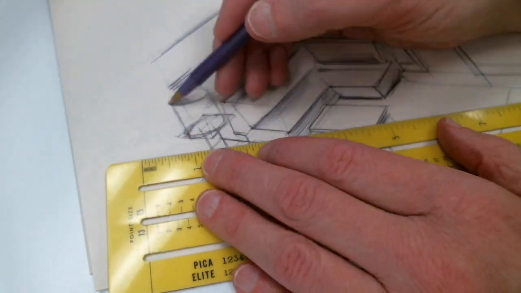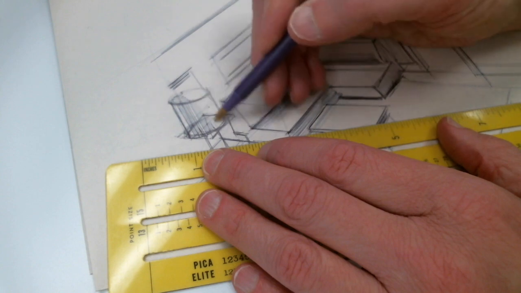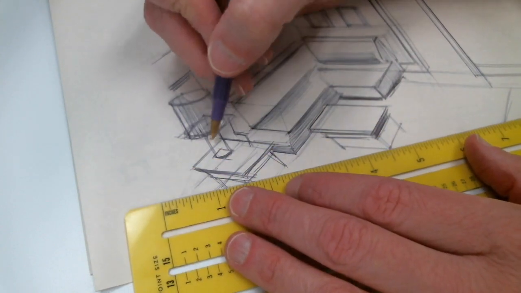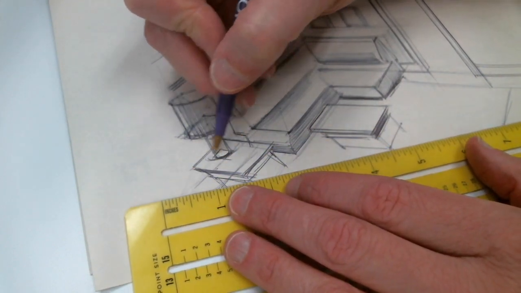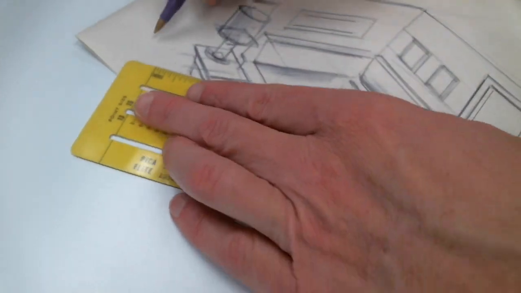Something like the lampshade, it's probably the only organic piece in here. You can shade that with the base tone and the highlight, unless you have it lit. Then you can put a shadow to it. So get a little practice with your shading.